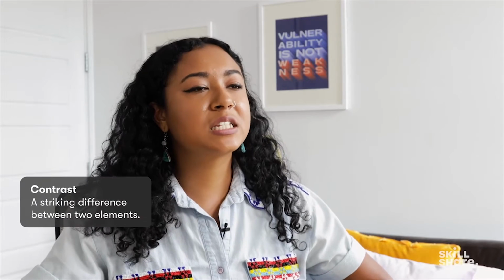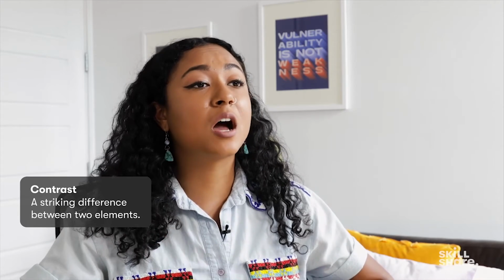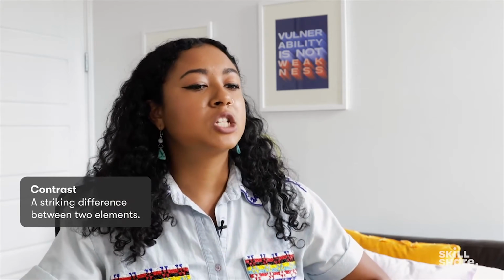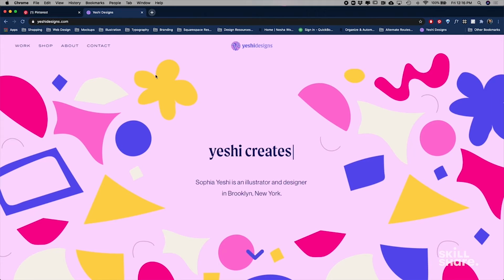So what contrast is, is just a difference between elements. So it's being able to see a juxtaposition, whether it's between the colors. You can create contrast with typography, with shapes, whether it's a square and a circle, those two elements juxtapose one another. So it's a really useful way of creating visual interest. As you can see, there is contrast.